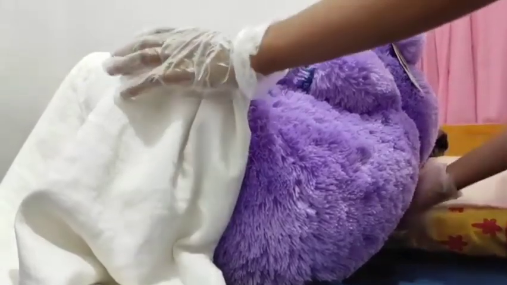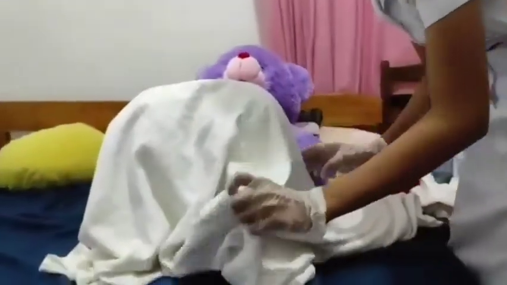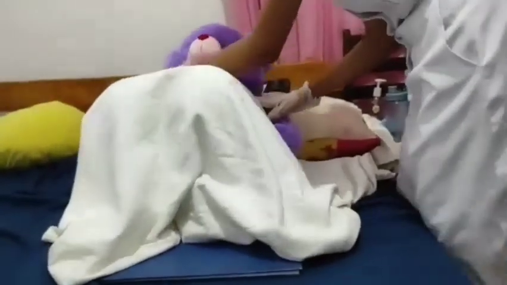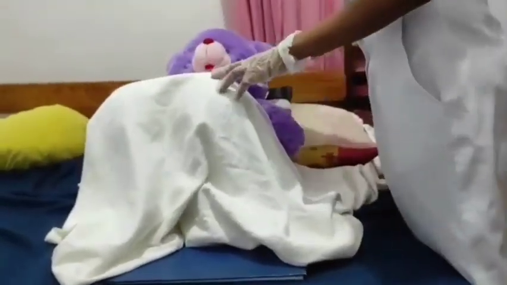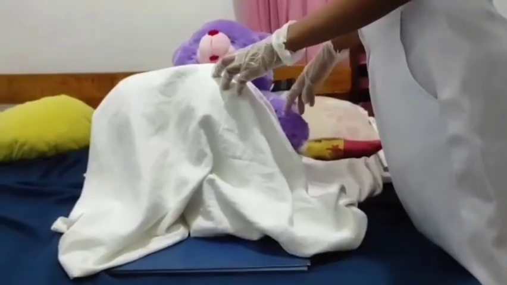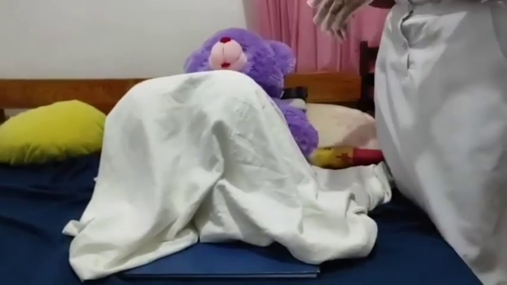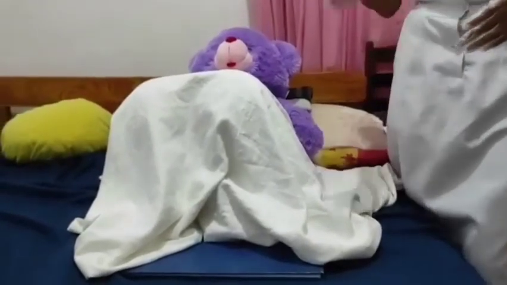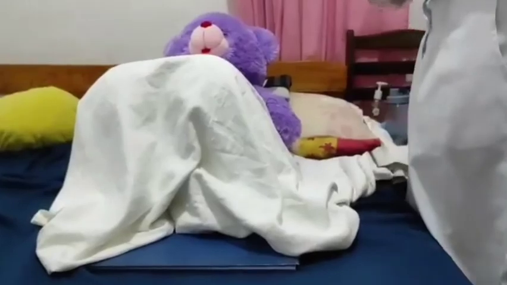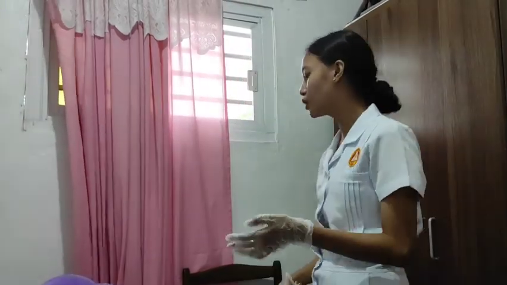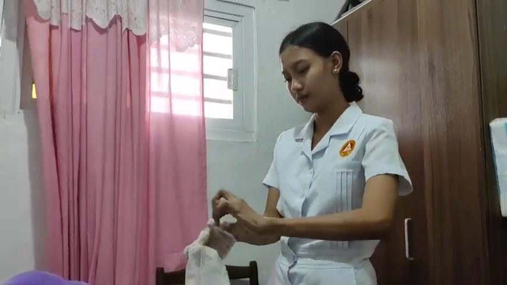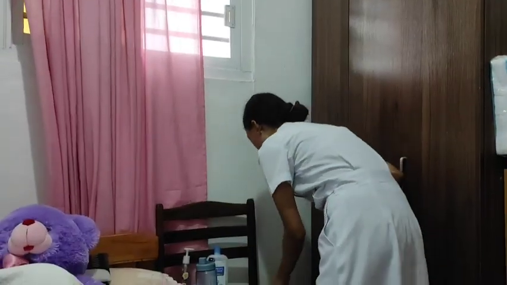So, sir, babalik na po tayo sa comfort position niyo po. Okay. So, sir, are you comfortable in that position po? Okay po, sir. Thank you po. And then, this is the end of the perineal care for the male genitals. And then also, don't forget to remove the gloves and sanitize your hands using this alcohol.